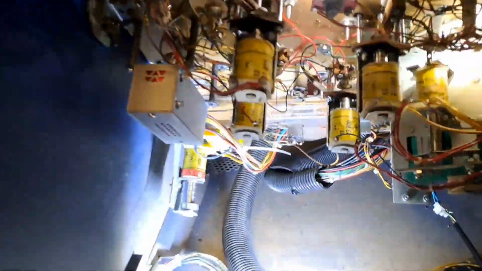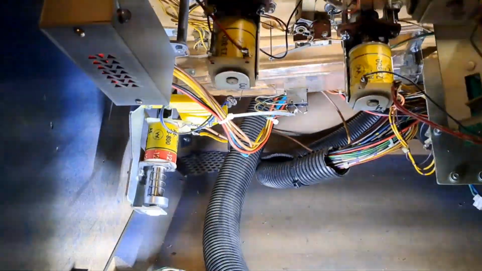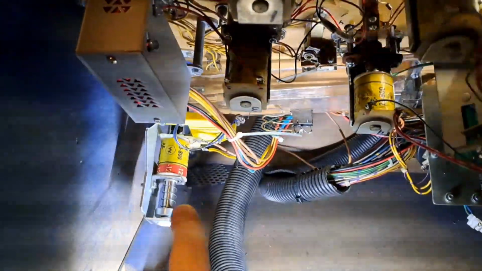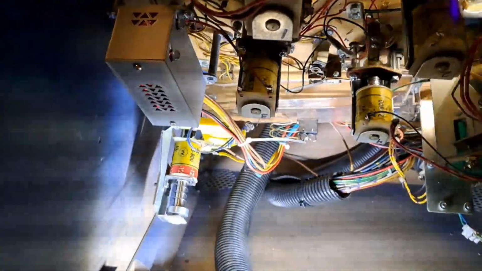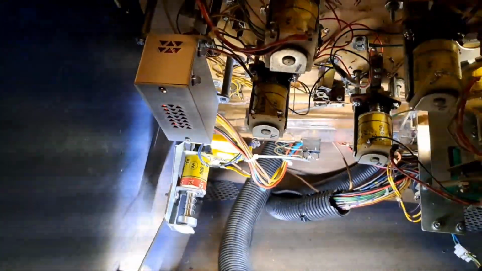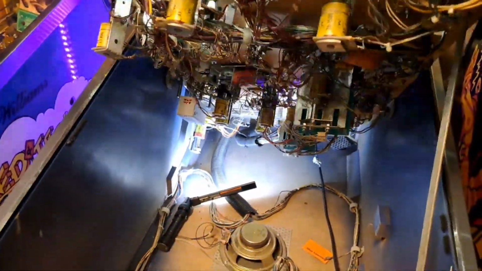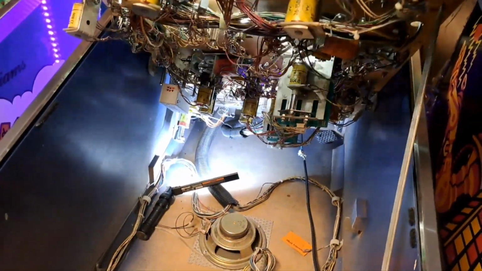All right, so as you saw, when a ball falls into that VUK switch and lands on that fork, it will start the 12-second timer here, which will eventually kick that ball out. And let me demonstrate. I've got to actually start a game, because without it, there's not voltage back there to that coil. So here we go. I'm going to start the game and grab the ball quick.